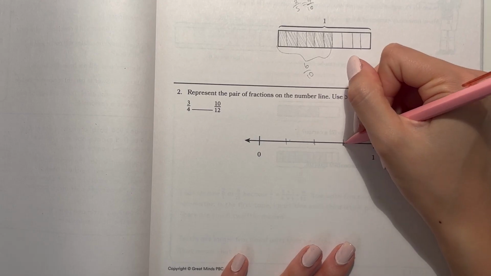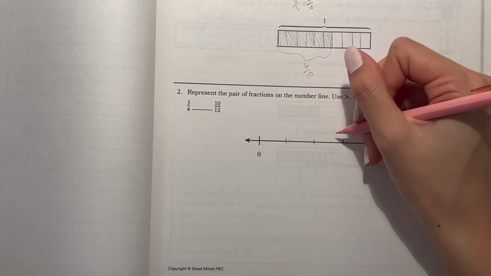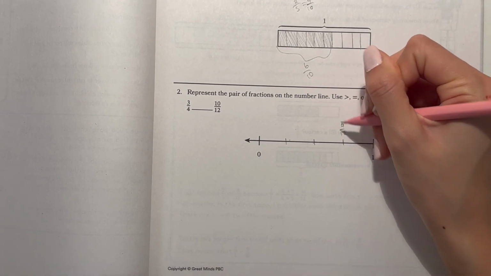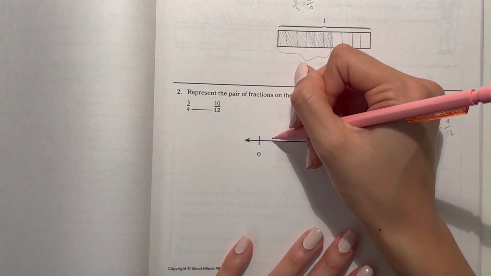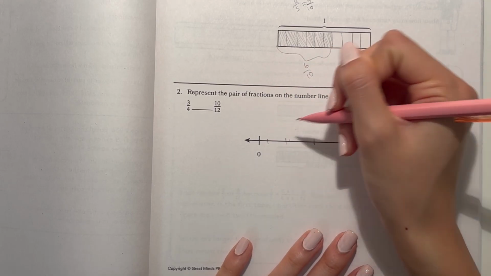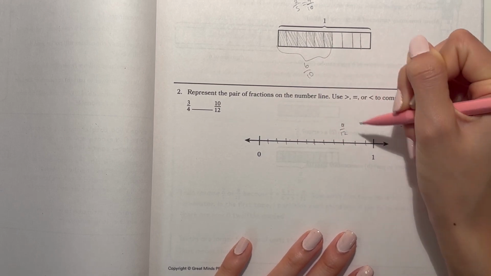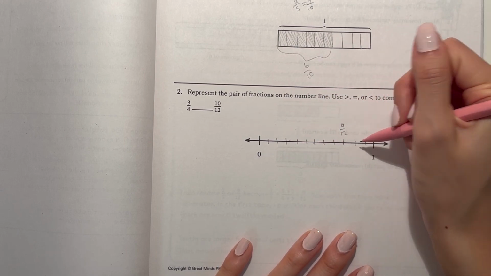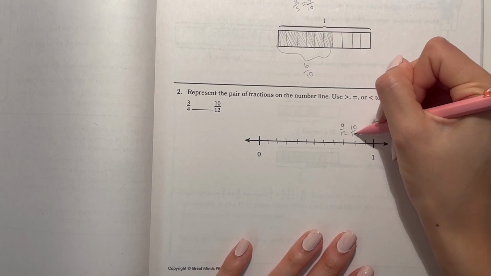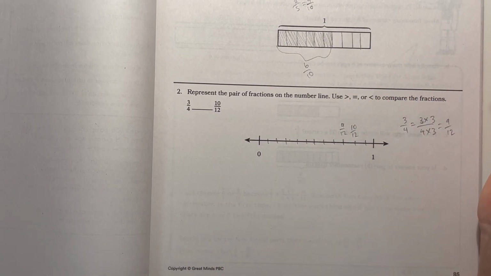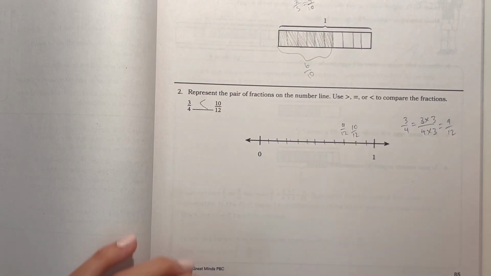So here's 3/4 or 9/12. So 10/12 really would be right here. And it's further down the number line, which means 10/12 is greater.